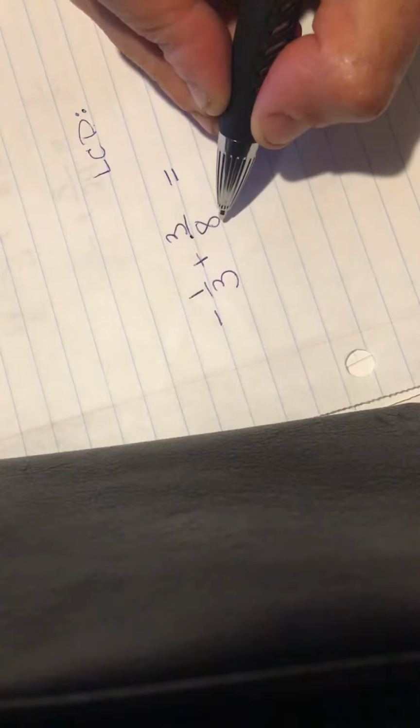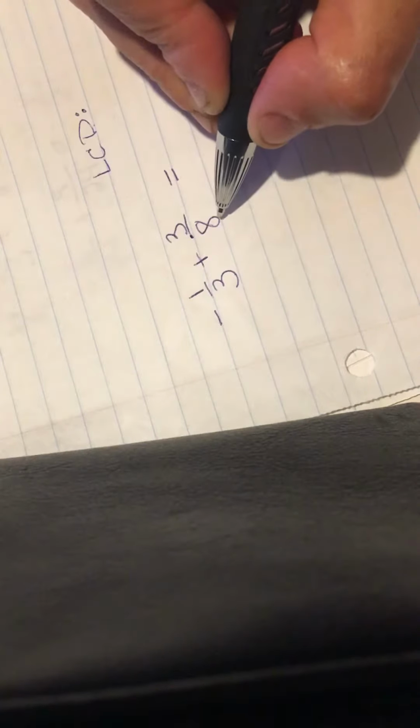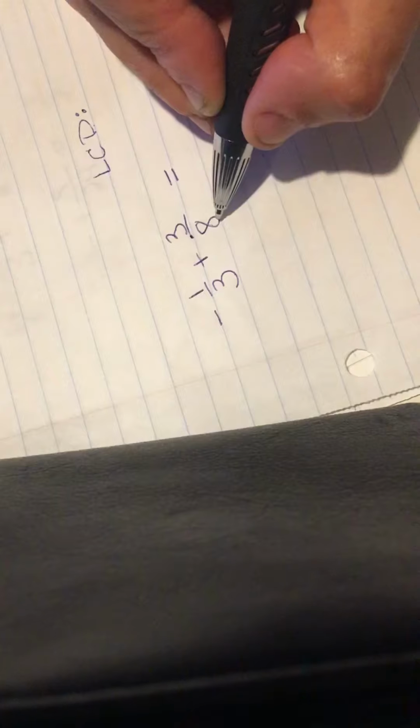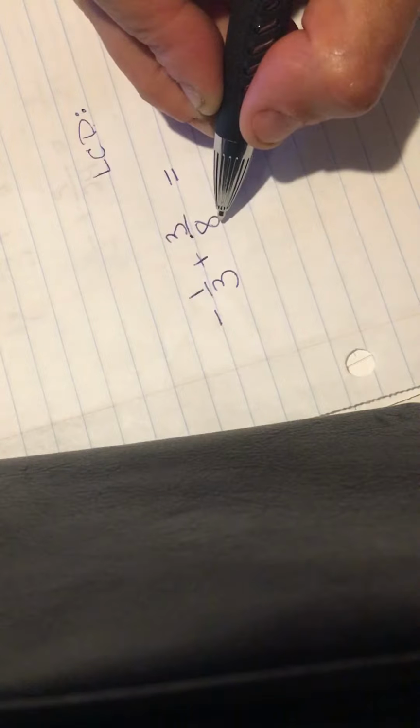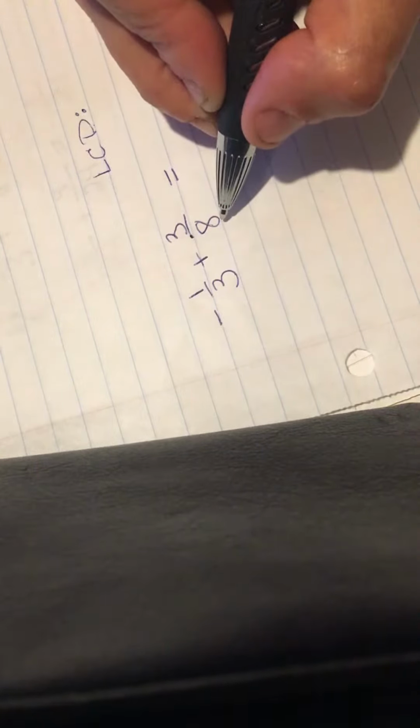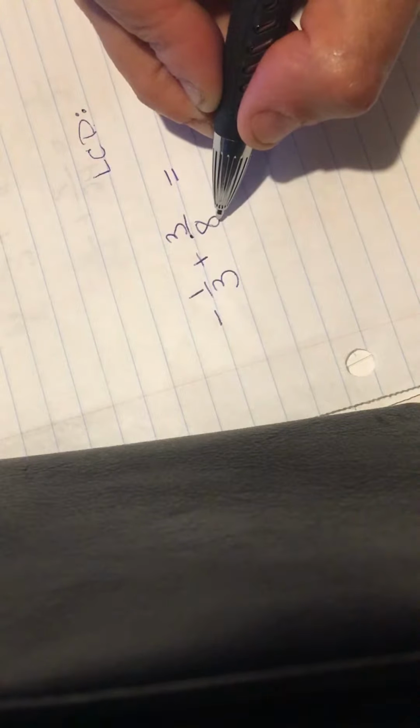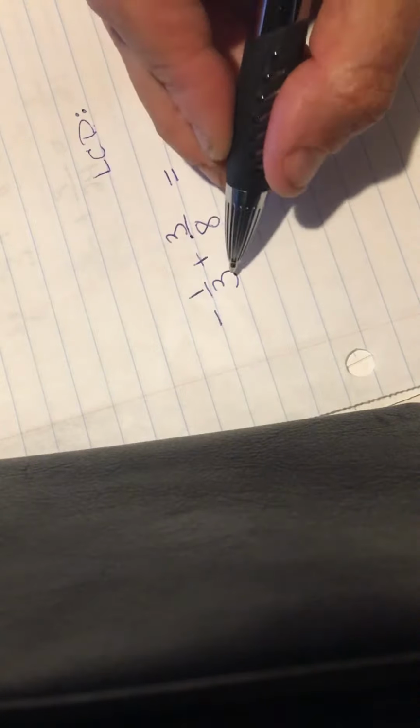Okay, so what I like to do is start with the largest number of the two, which is 8 in this case, and start counting by that and see what's the first number I get to that 3 will go into evenly. Okay, so 8 obviously is the first multiple of 8. 3 does not go into that evenly. The next number would be 16. 3 does not go into 16 evenly. The next number after that is 24. 3 does go into 24 evenly, so that is our lowest common denominator.